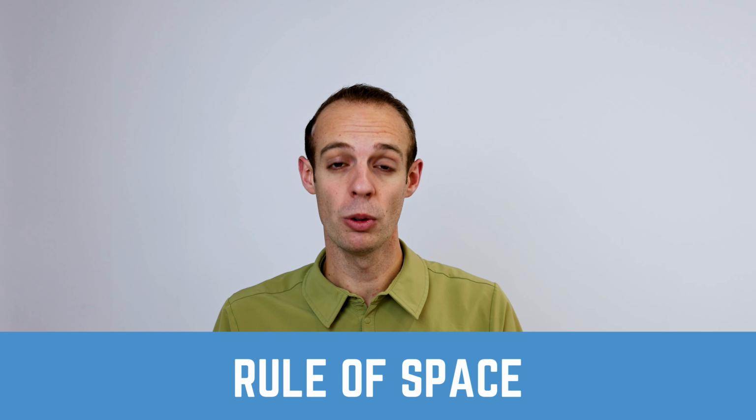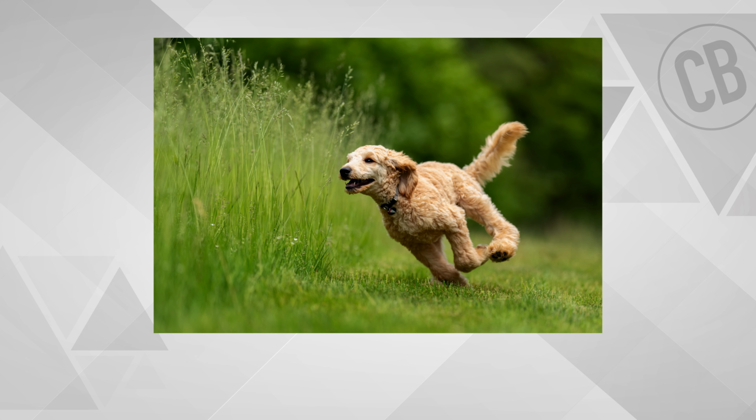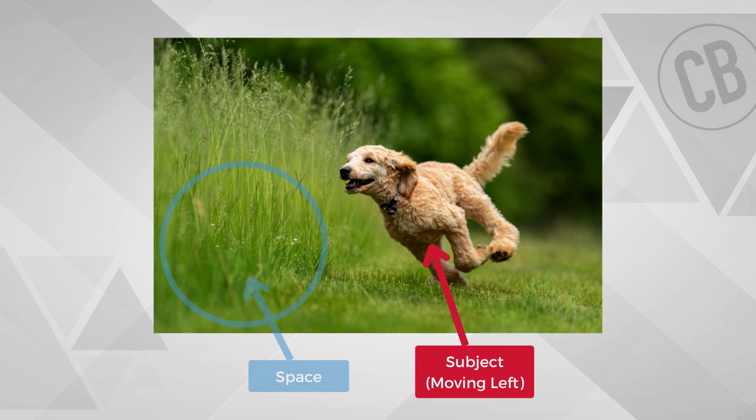Another rule is the rule of space. The rule of space means if you have something in your frame moving, maybe wildlife or an animal or a person, but they're doing something active, they're moving, you're going to want to leave space for that subject to move into. Meaning, if the object or subject is moving left in the frame, you're going to want space to the left of it where that object could move into. This helps to create that illusion of that action or movement. Not leaving that space for the subject to move into can sometimes ruin that effect of movement in the image.